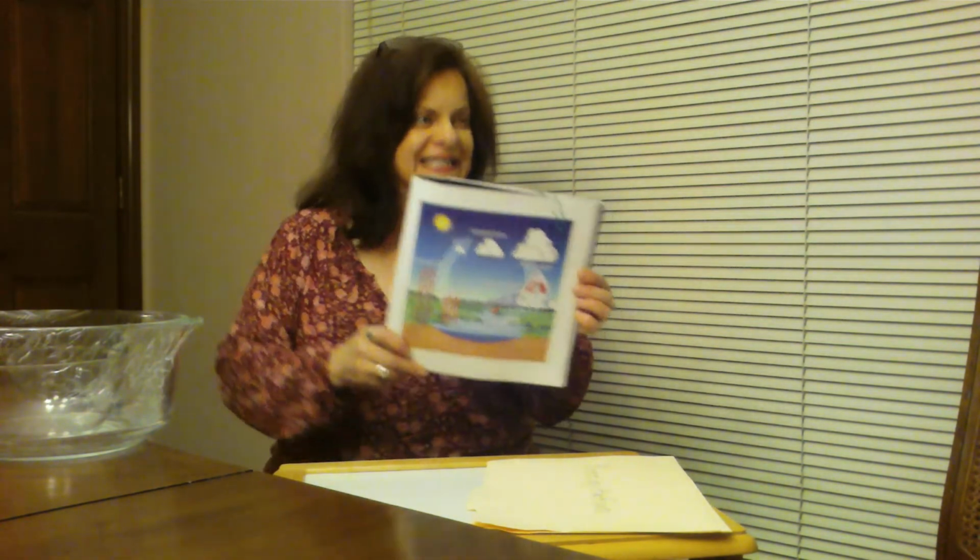Back to the book. If the atmosphere is cold enough, the drop might fall as snow or sleet. That makes me wonder, how cold do you think it gets way up there in the atmosphere? I bet it gets really cold.